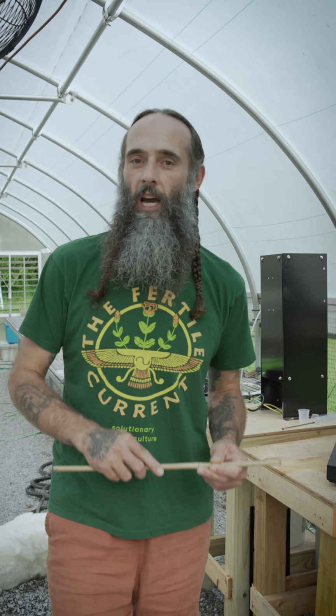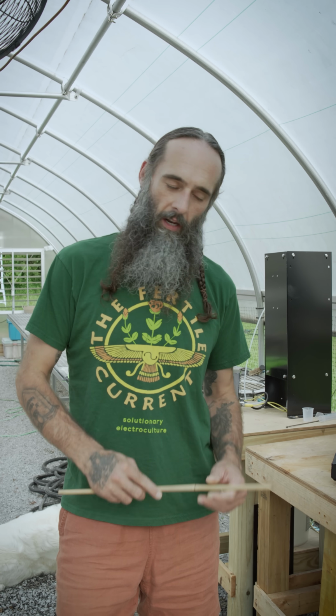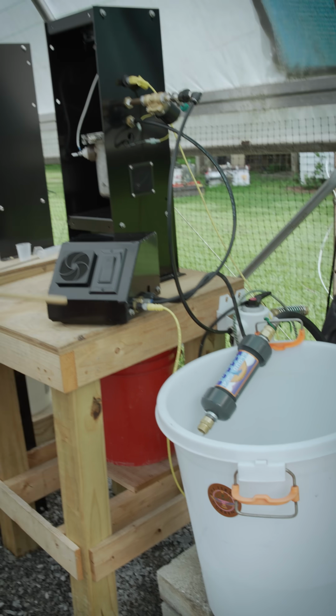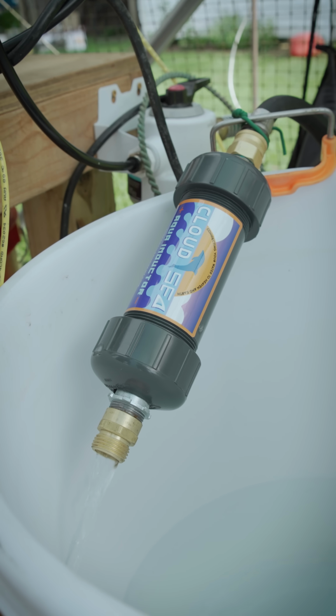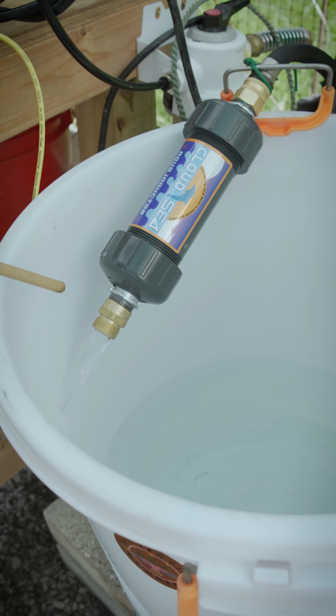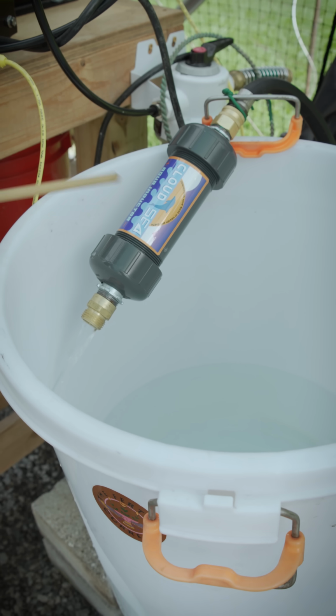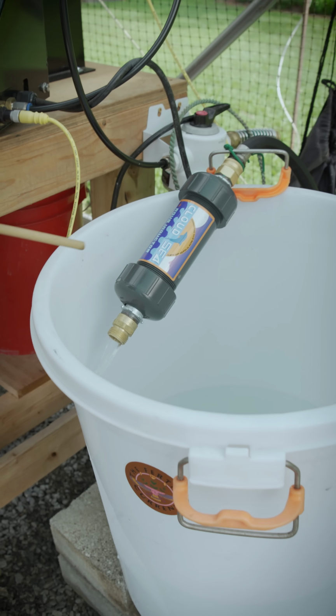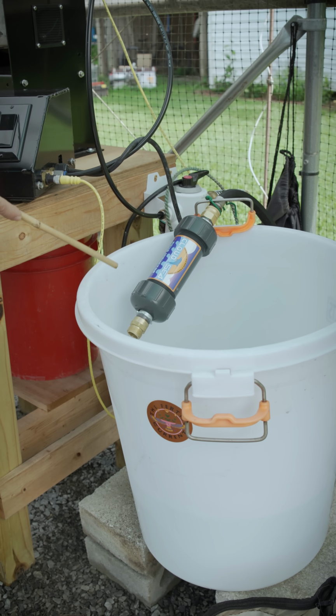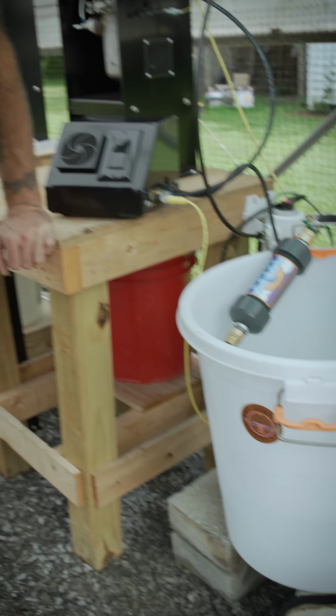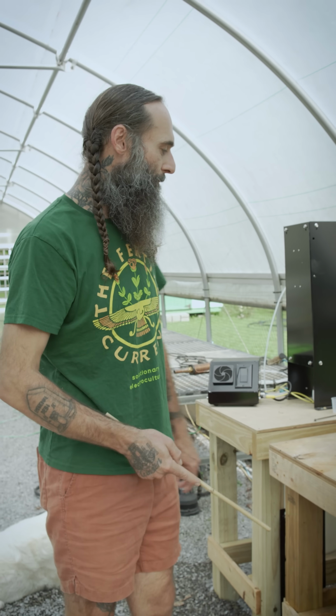We're going to look at a few different ways to use the Cloud C Aqua Inductor from The Fertile Current. Here we're using it directly connected to our water supply, filling up our reservoir before we brew a batch of compost tea. Now the water is the moving conductor in the equation of inductance, and the internal assemblage is doing the rest, energizing the water and increasing dissolved oxygen before we brew the tea.